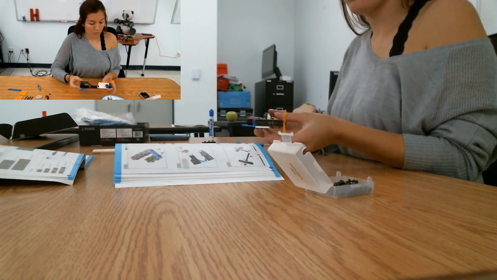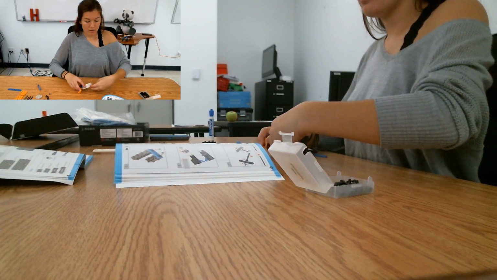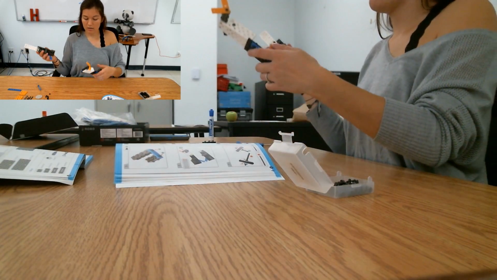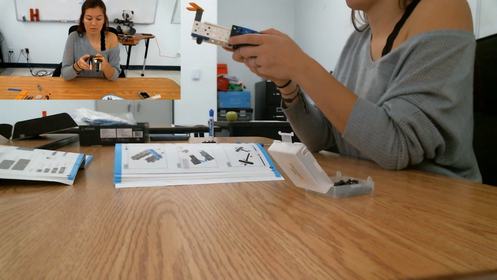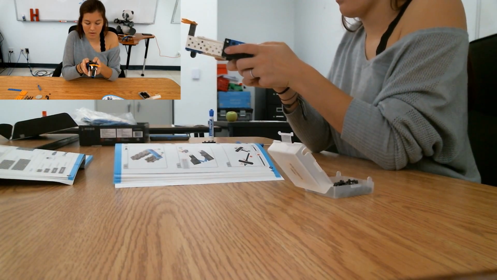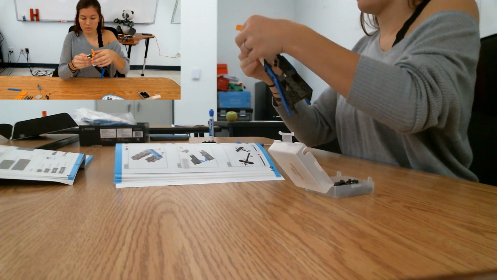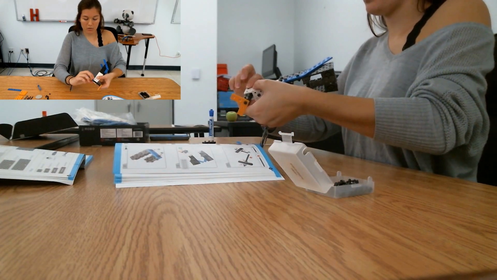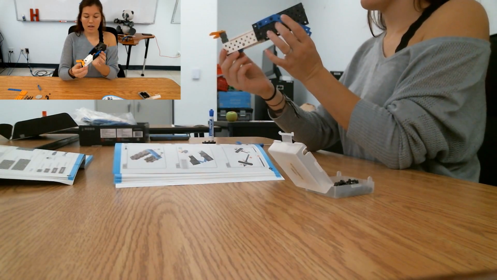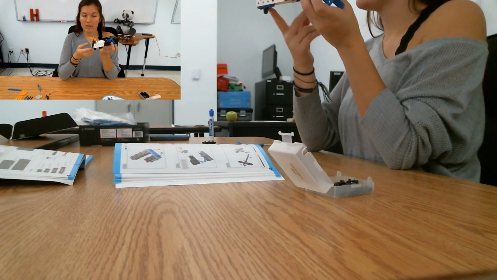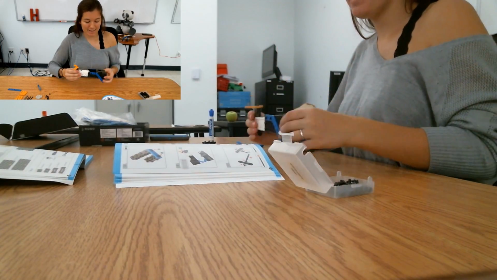Okay. So after that, you're going to take both of these and put them together, like so. And you'll want to stick the 2 on the end here. So now, it looks like you have the tail of your airplane. Okay.